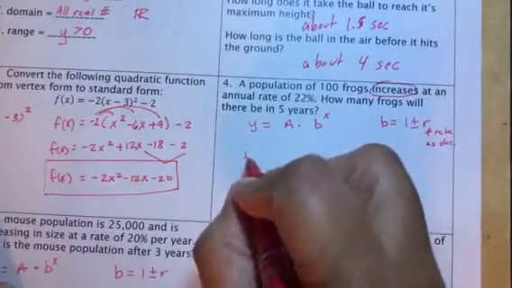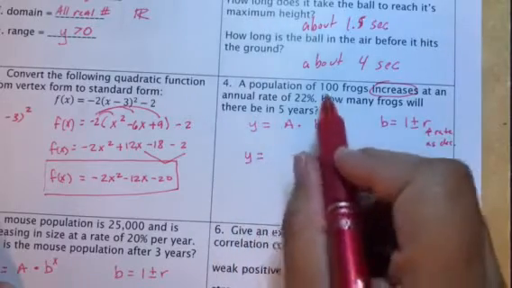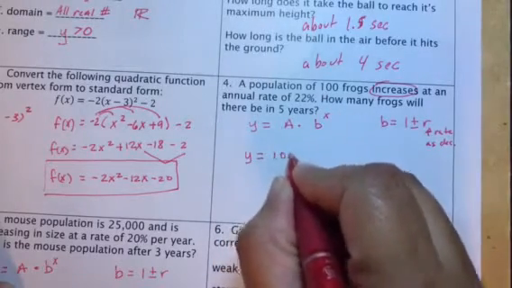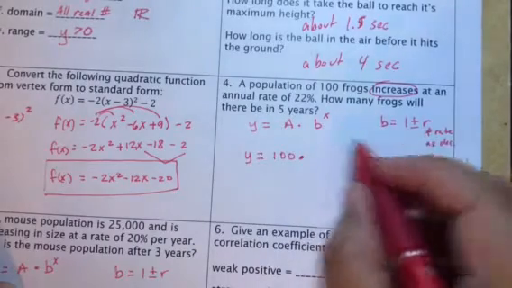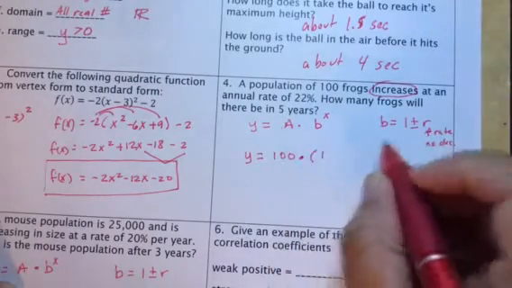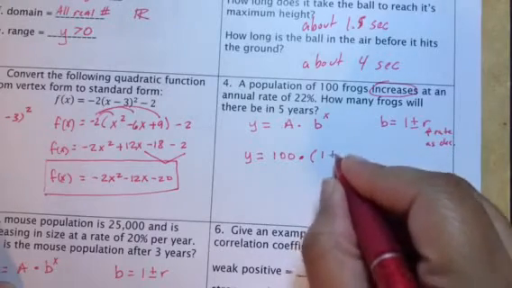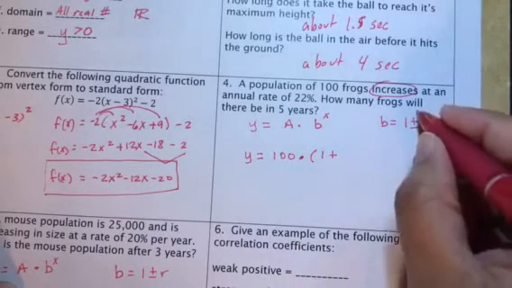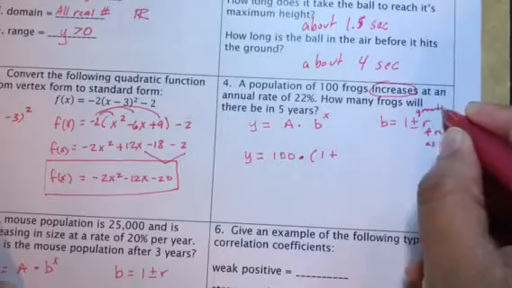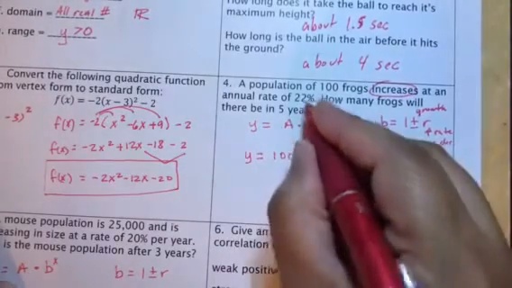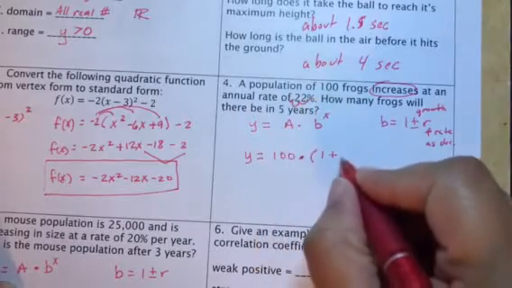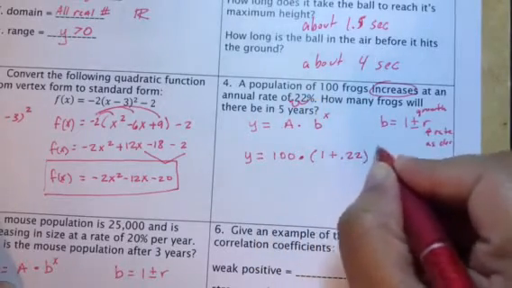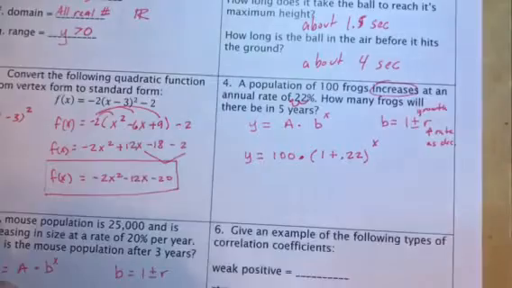So A is our initial amount, which is 100, times B, which is our rate, or 1 plus our rate. And we're adding because it's growth. And our decimal, remember you have to move this over twice. So 0.22. And we're going to write that to the x power.